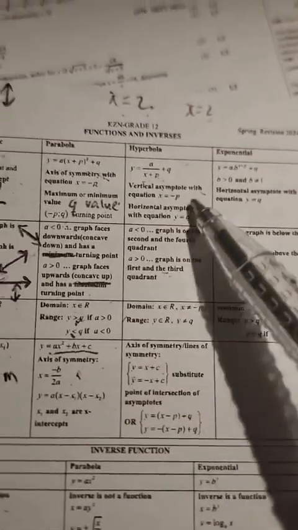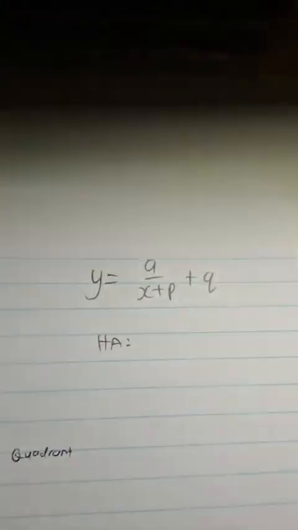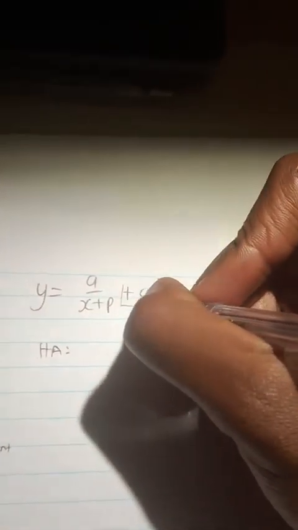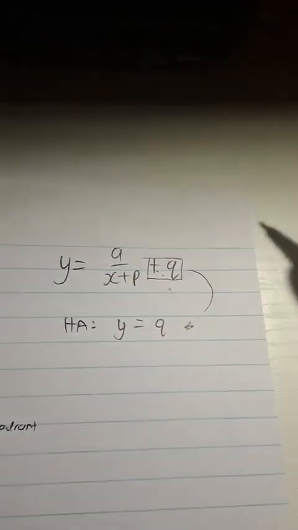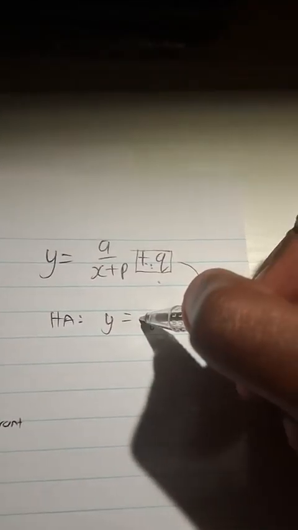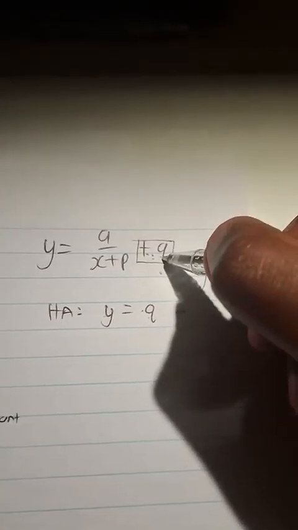Okay, no problem. Let's move on. So I hope we now have an idea. Just to recap again. Remember, I said the standard form of a hyperbola is y is equal to a over x plus p, plus q. We know that there are two asymptotes. There's a horizontal asymptote. The horizontal asymptote is always indicated by the q value. So y is always equal to whatever that q value is. If it's a negative number, we would say negative whatever. If it's a positive number, then y is equal to the positive value that is there.